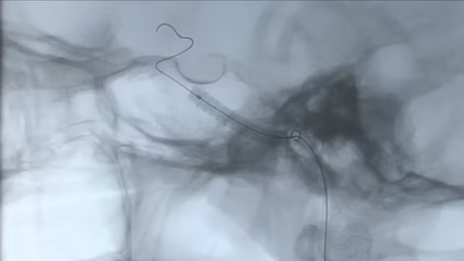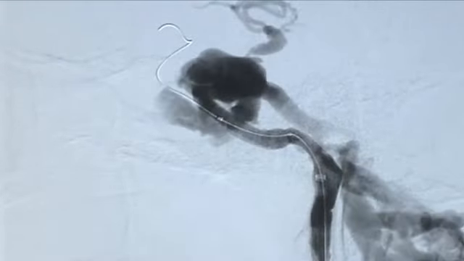And once we have done that, this is the fully opened Graftmaster over here, and this is our angiogram after the Graftmaster. We can see that the fistula has dramatically slowed down but is still filling.